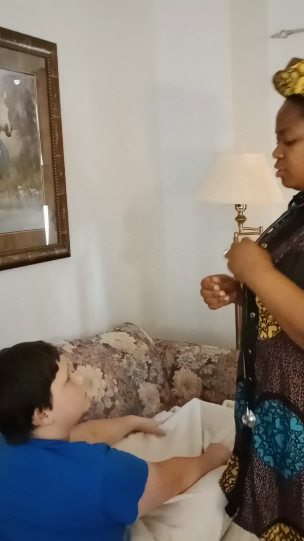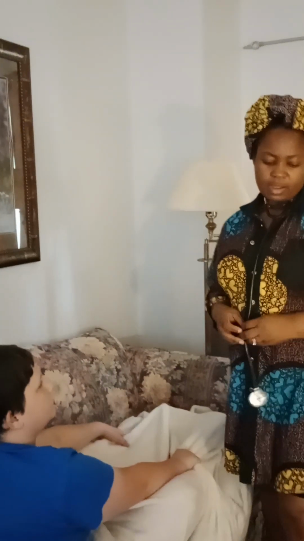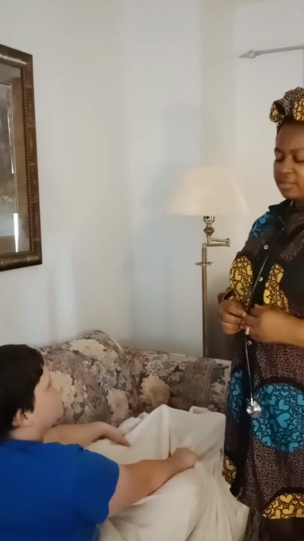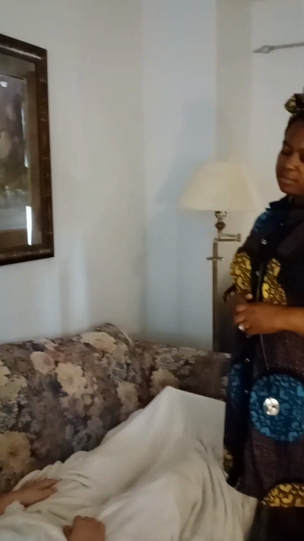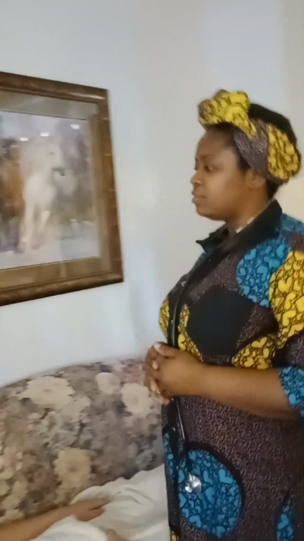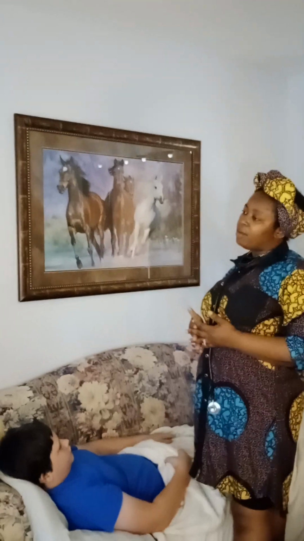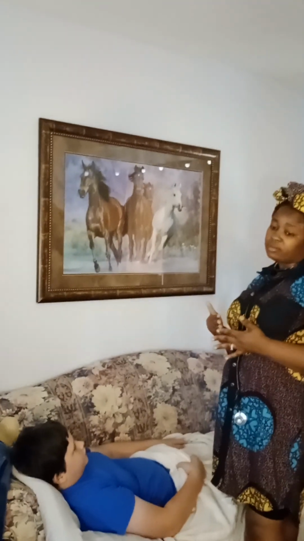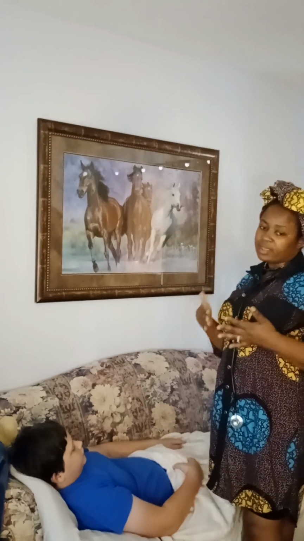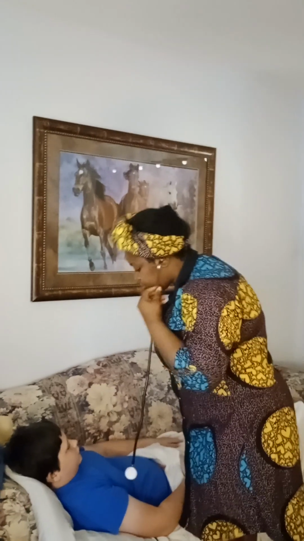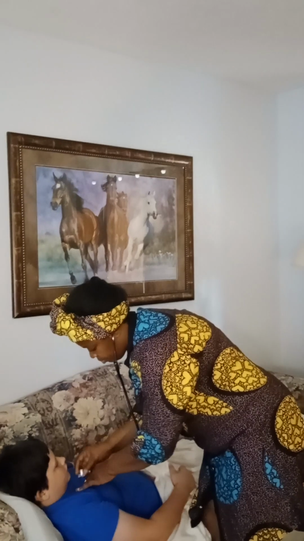Okay, now we are going to be moving down to the cardiovascular assessment. Please, can you rest your back? For the cardiovascular assessment, I'll be listening to the heart sounds at the valve sites. Firstly, we are going to begin with the aortic valve, which is found on the second intercostal space at the right sternal border. Okay.